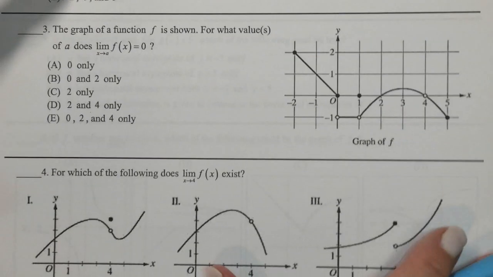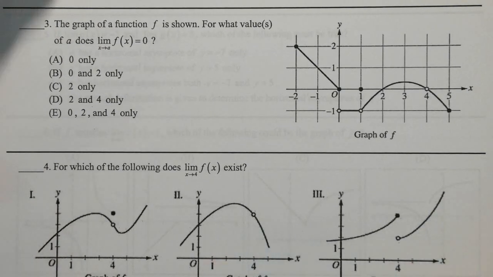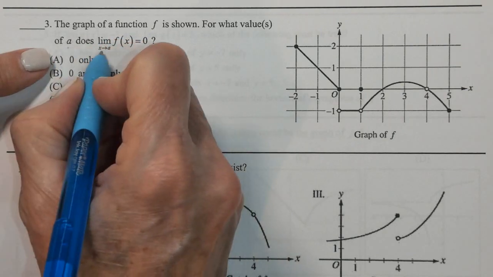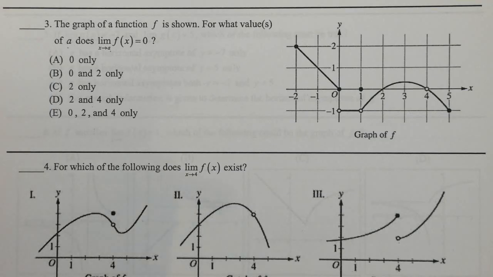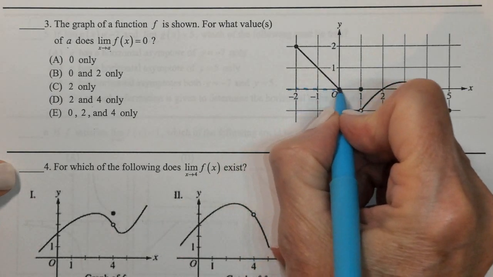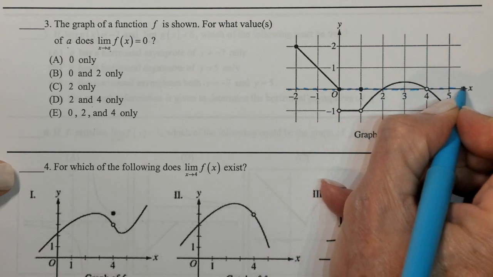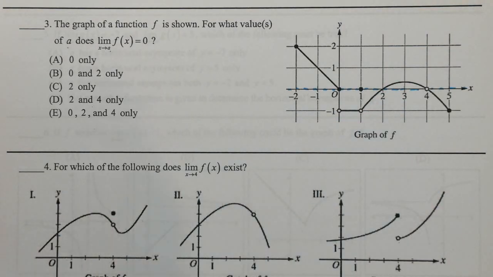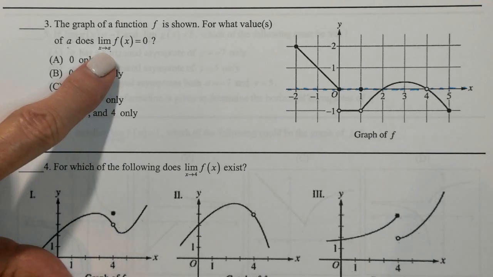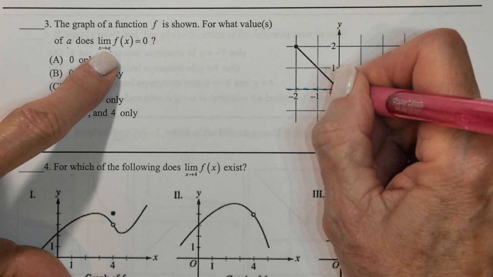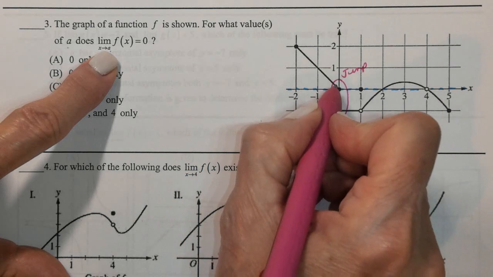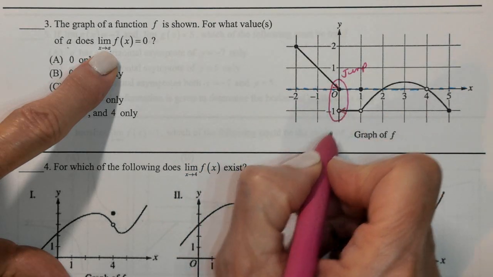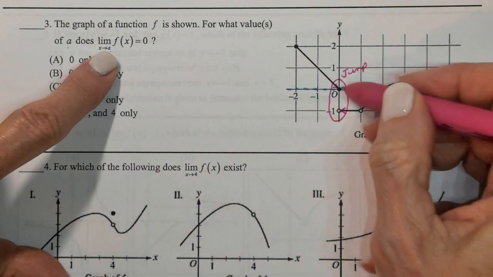Alright, another one. For what values of a does the limit as x approaches a equal 0? So very similar to the last one we did. Here's where y is 0. And we want for the limit from the left to equal the limit from the right, and we want them both to be 0. Right here is a jump. The limit from the left is 0, but the limit from the right is negative 1. So not x is equal to 0.